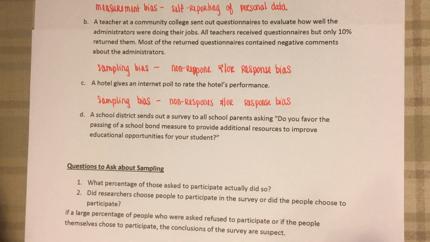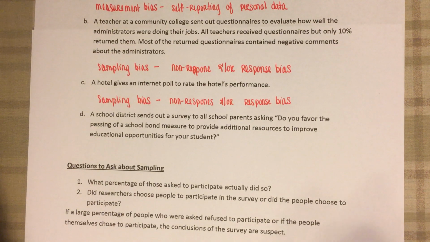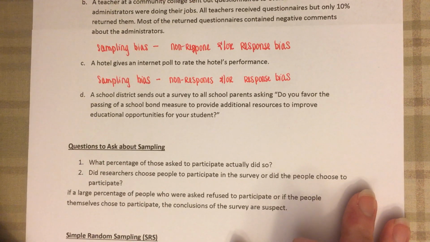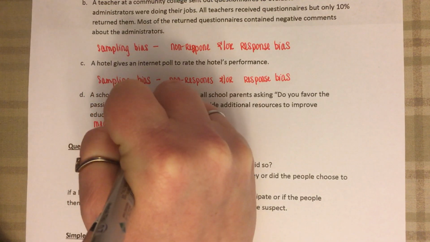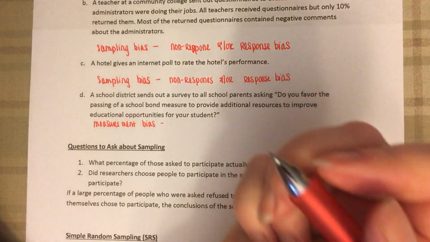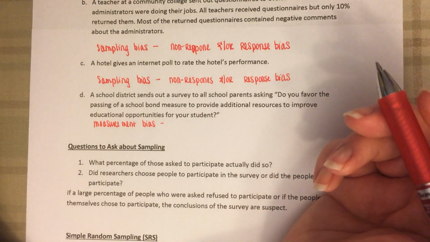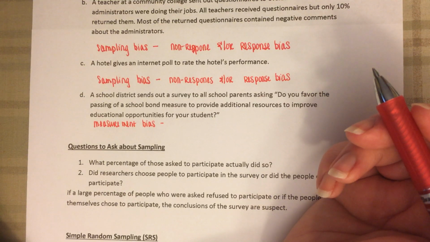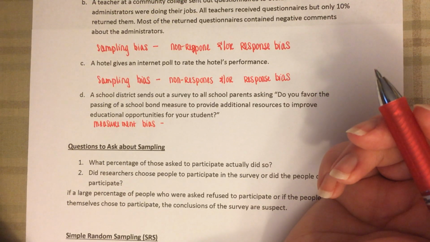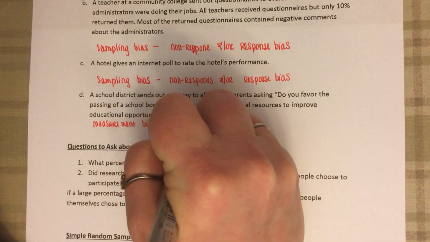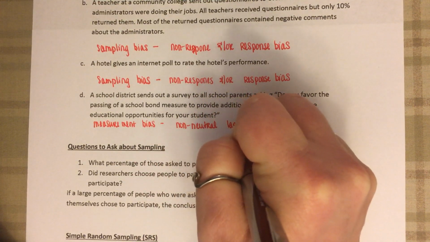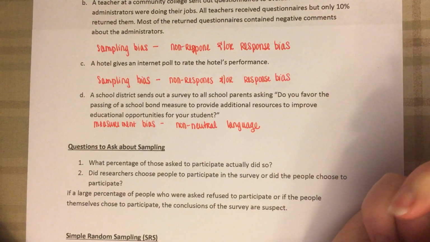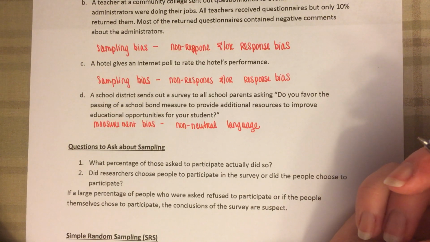A school district sends out a survey to all school parents asking, do you favor the passing of school bond measure to provide additional resources to improve educational opportunities for your student? This one actually represents both types of bias. We could say that this represents measurement bias. Measurement bias, again, gives us an untrue answer, and it can either be self-reporting of personal data, as we saw in our first example, or the wording of the question. This is not necessarily confusing wording, but we are using non-neutral language in our questions. So that may cause people to answer the question in a particular way.